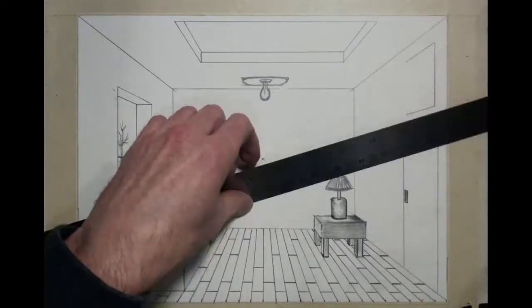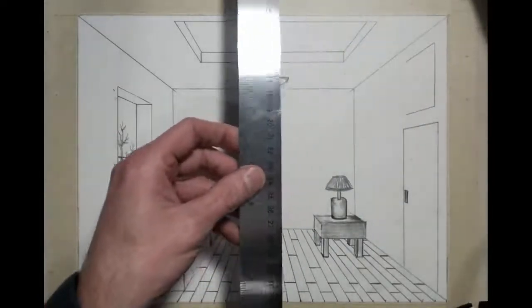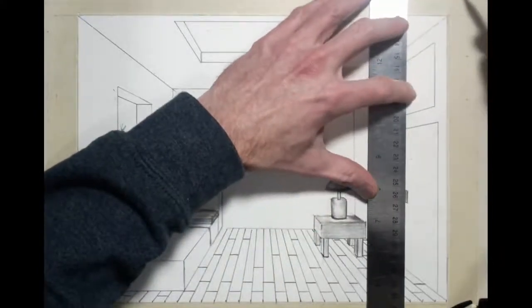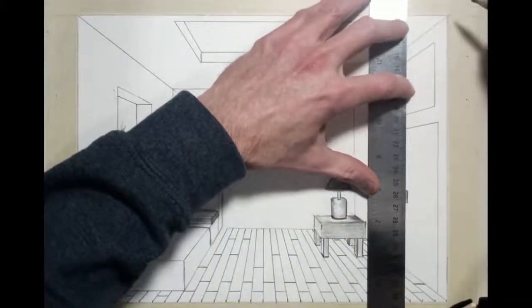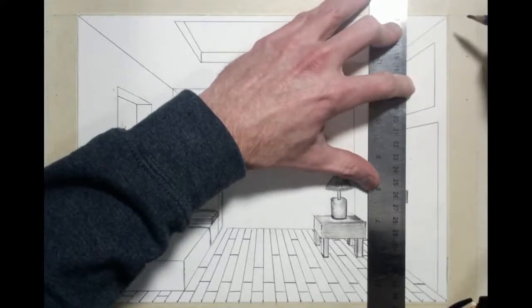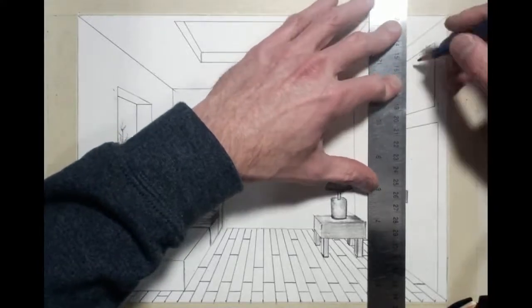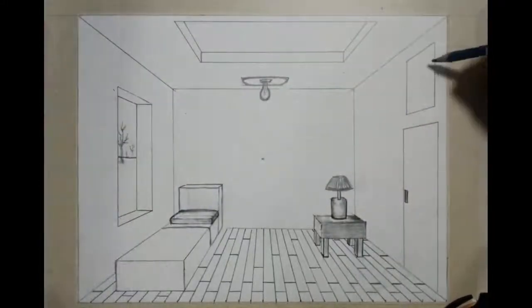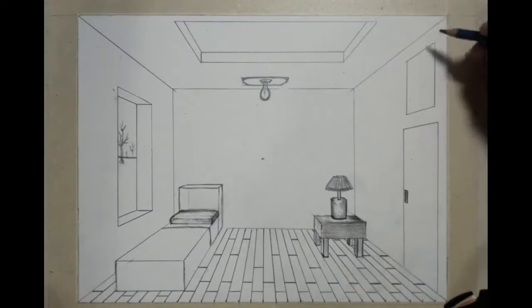Then we'll connect these two with a vertical line. So what you also see is how to do text. So if you want a poster with some type of words or saying on it, we have just kind of this basic flat space right now.